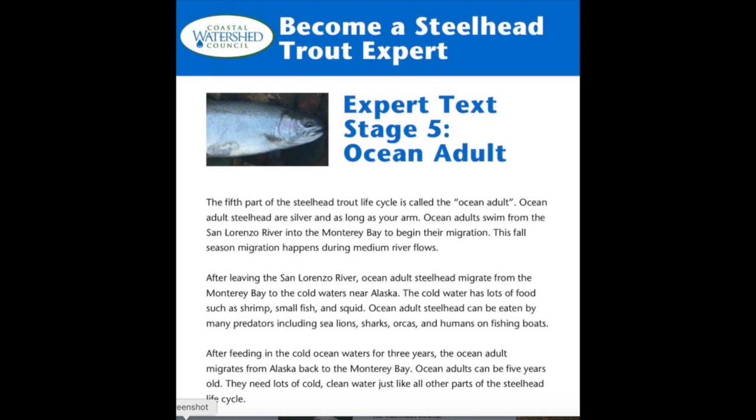Stage 5: Ocean Adult. The fifth part of the steelhead trout life cycle is called the ocean adult. Ocean adult steelhead are silver and as long as your arm. Ocean adults swim from the San Lorenzo River into the Monterey Bay to begin their migration. This fall season migration happens during medium river flows. After leaving the San Lorenzo River, ocean adult steelhead migrate from the Monterey Bay to the cold waters near Alaska. The cold water has lots of food such as shrimp, small fish, and squid.